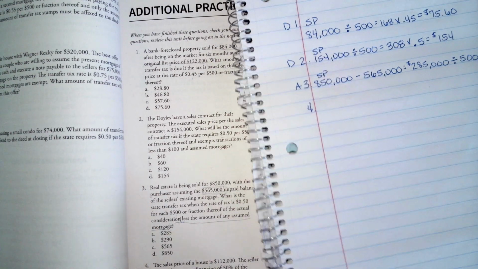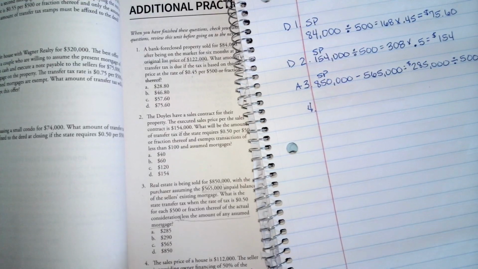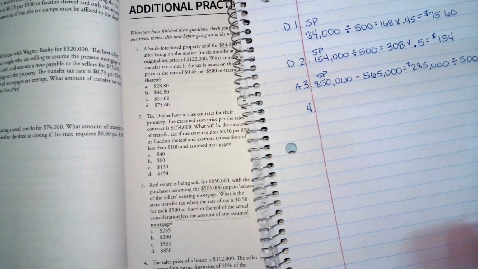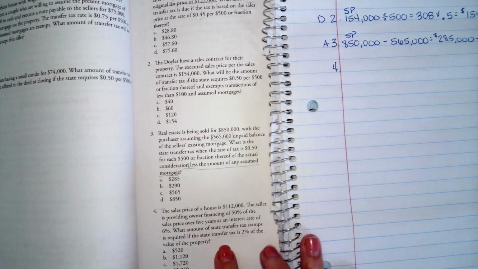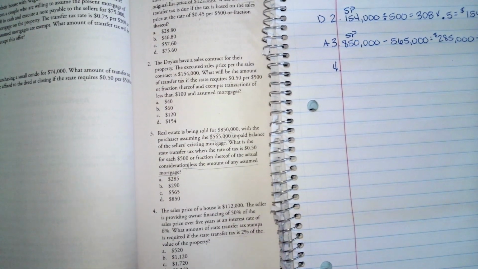Number 4 says the sales price of a house is $112,000. The seller is providing owner financing of 50% of the sales price over 5 years at an interest rate of 6%. What amount of state transfer tax stamps is required if, sorry guys, you can't see this, if the state transfer tax is 2% of the value of the property? We do not care about the owner financing.